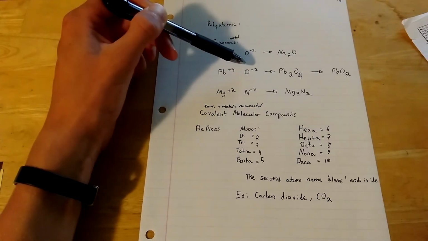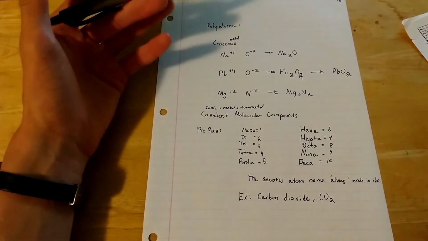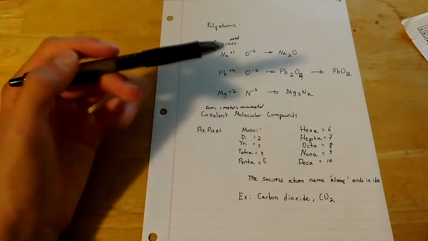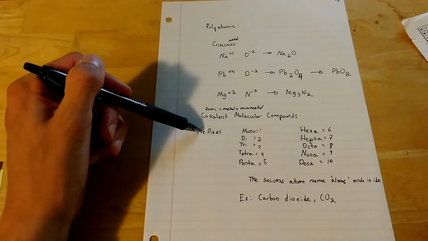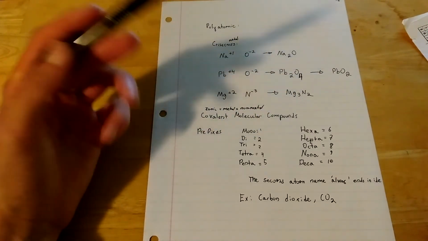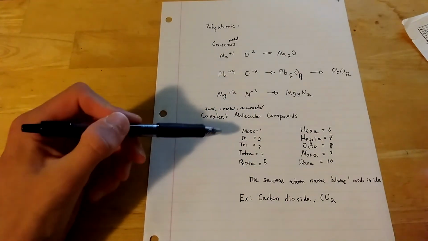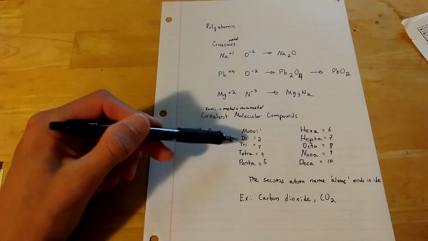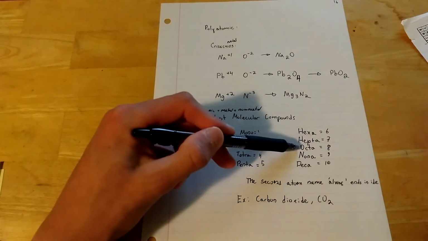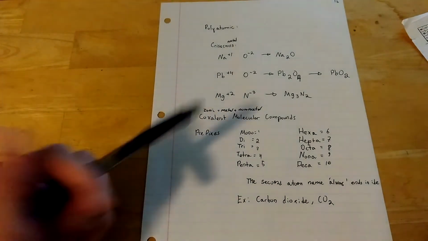Now, ionic is this stuff, because it's a metal and a non-metal. Covalent is a non-metal and a non-metal. When you write this out, like this is sodium oxide, if it was covalent, you'd have to use a prefix. Because there are 2 sodium ions, it would be disodium oxide, and you also add -ide to the end of the second name. Mono is 1, di 2, tri 3, tetra 4, penta 5, hexa 6, hepta 7, octa 8, nona 9, deca 10. An example of this is carbon dioxide, CO2.